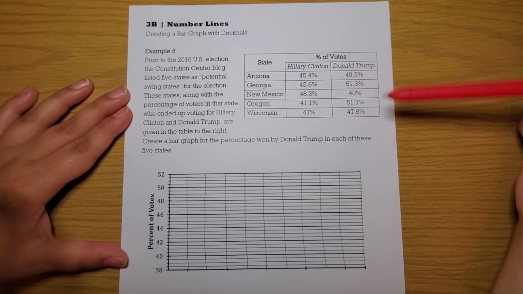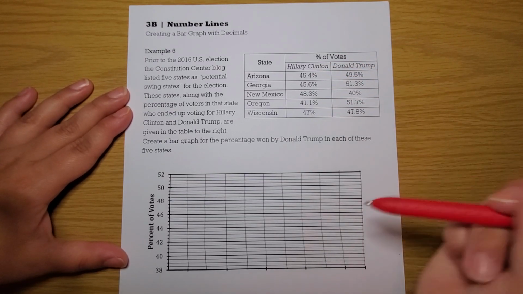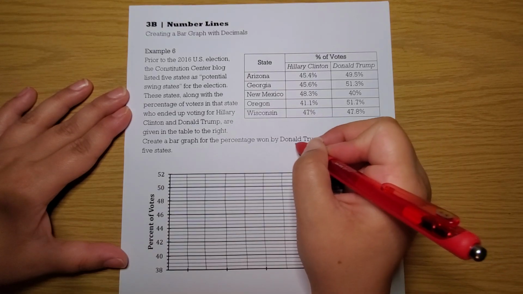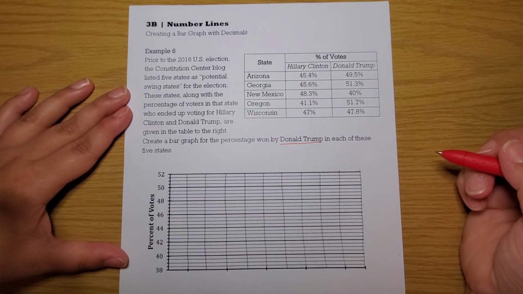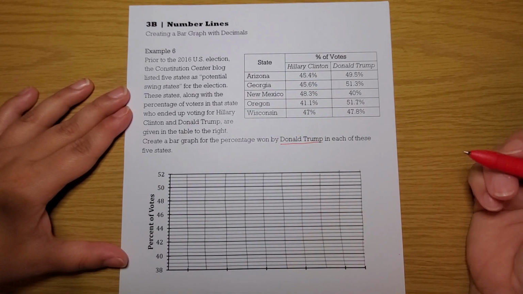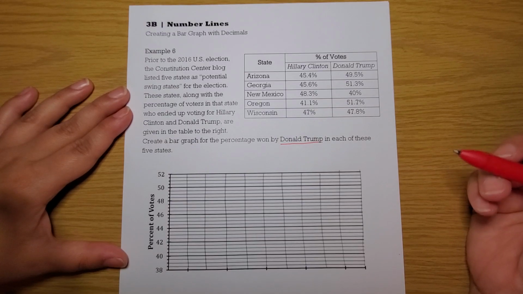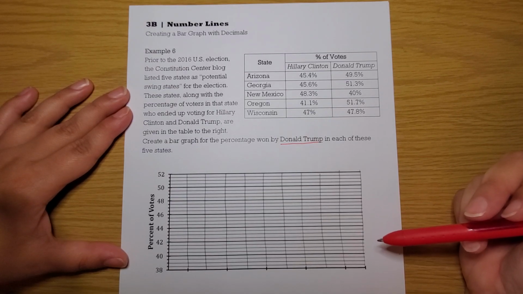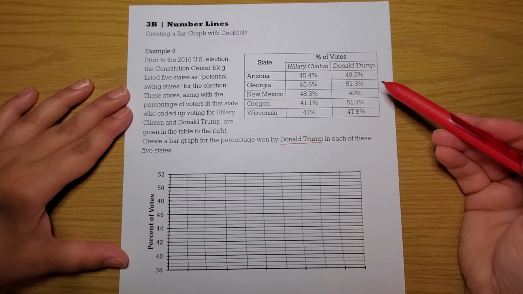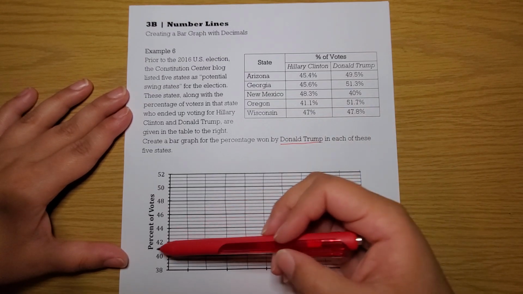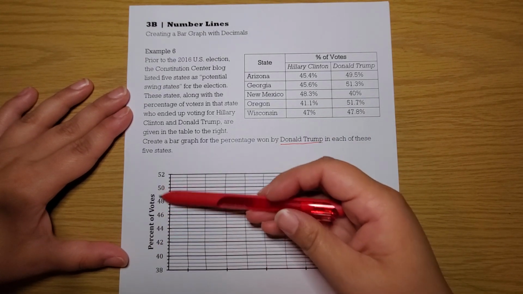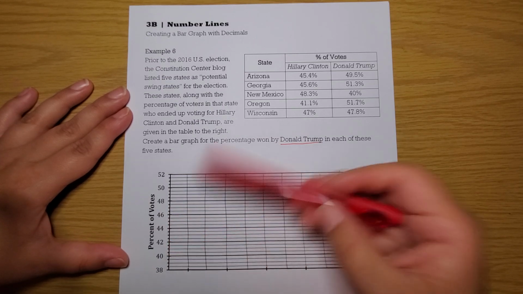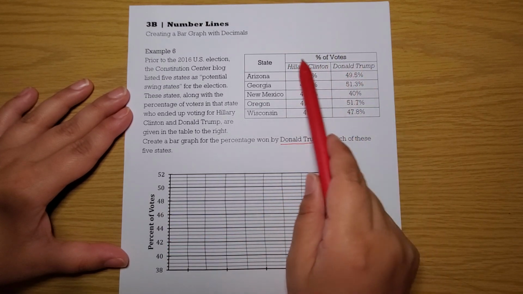And what they'd like us to do is to create a bar graph for the percentage won by Donald Trump in each of these 5 states. So I'm going to take a look at the graphing space we have here and compare it to what we're going to be graphing. So here it says percent of votes on the side, and that makes sense because we're going to be graphing a percentage of votes.